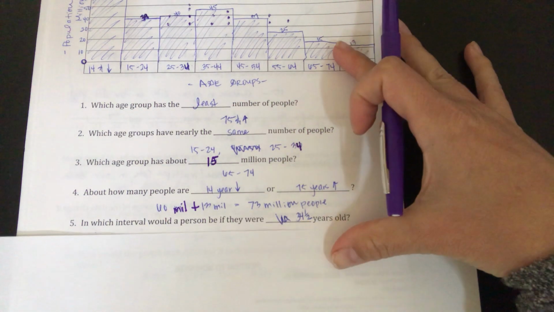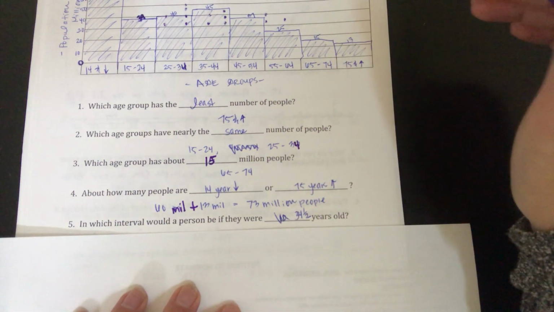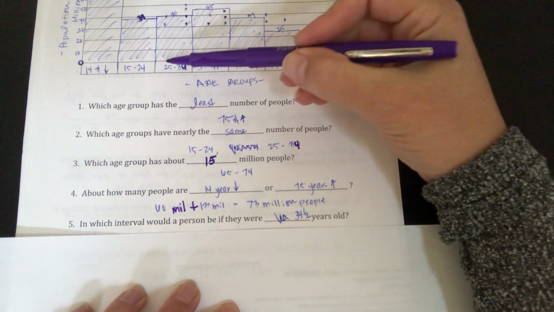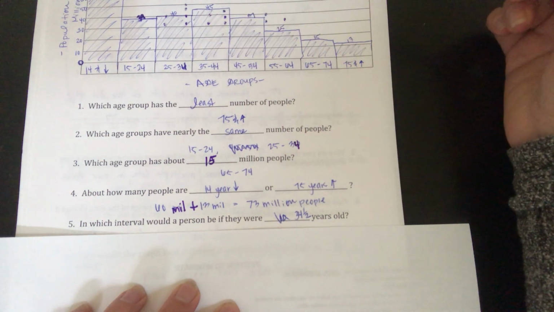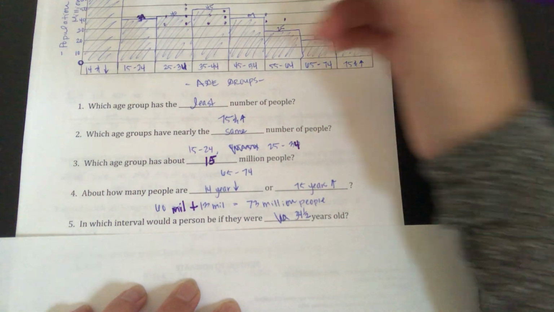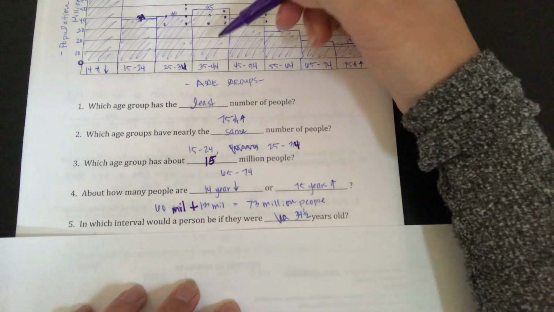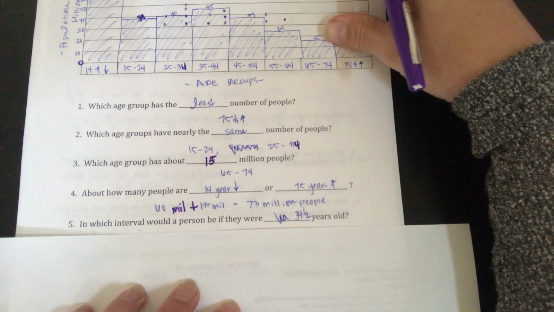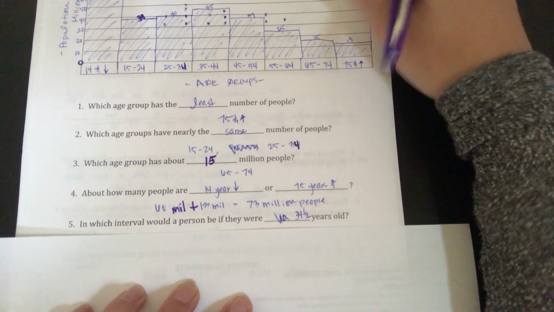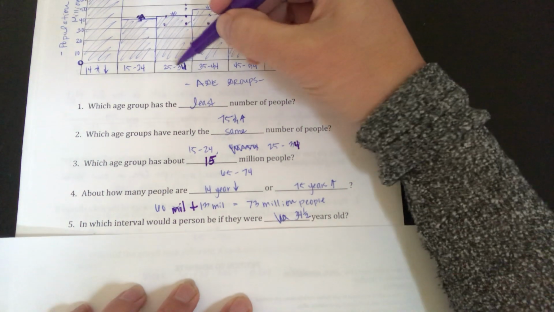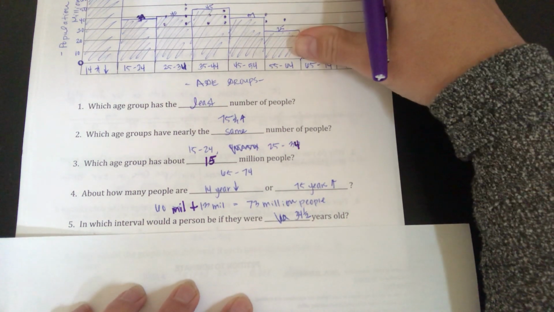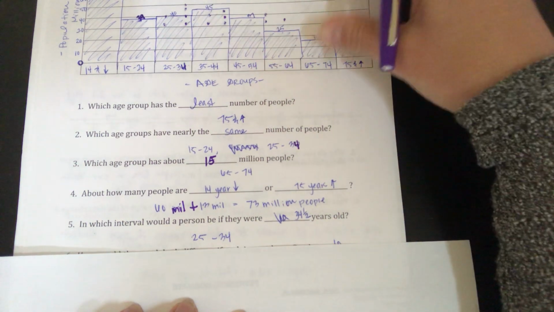And number 5, in which interval would a person be if they were 34 and a half years old? Well, would they be in 25 to 34 or 35 to 44? What's your guess? You're right. They would be 25 to 34 because they have not had their birthday. They are not 35. You can't say that you're 16 unless you turn 16, right? So same concept here, 34 and a half, still the same 34. So they would still be in the age of 25 to 34.